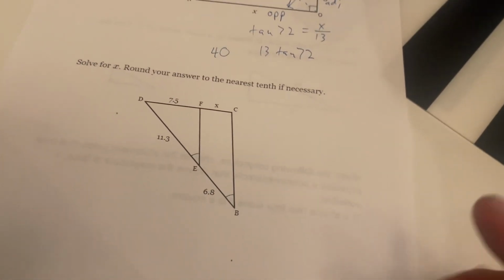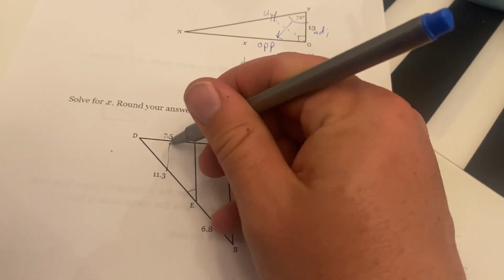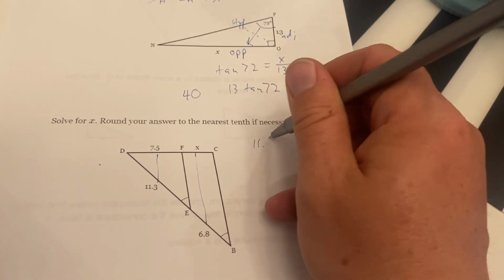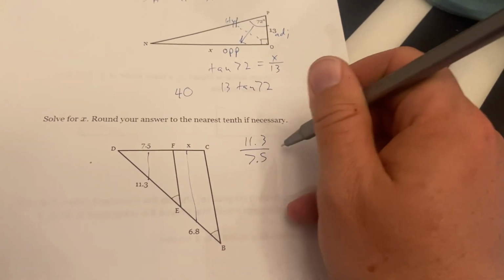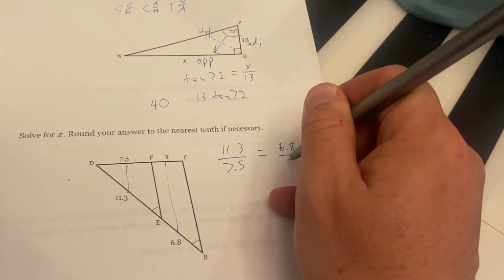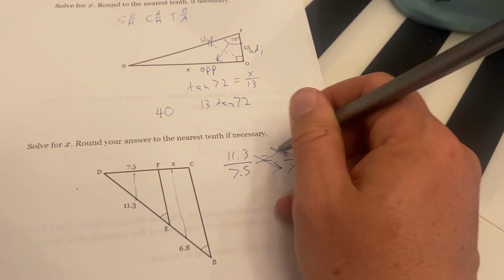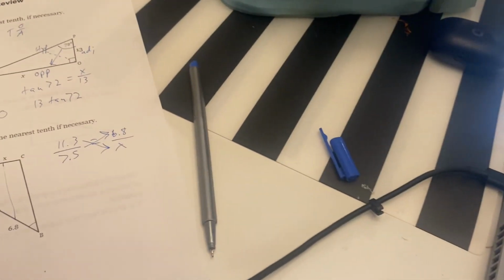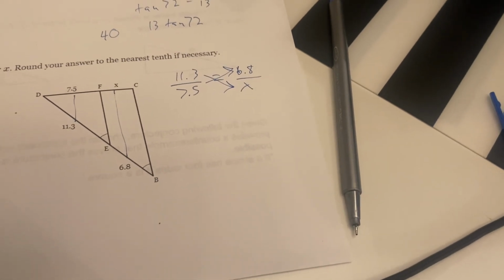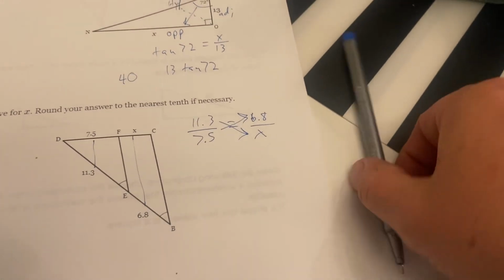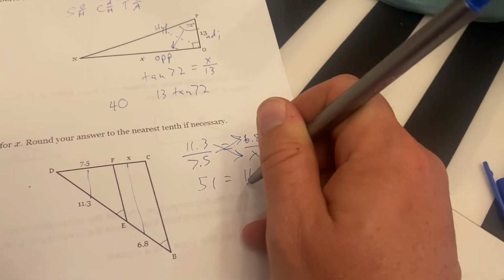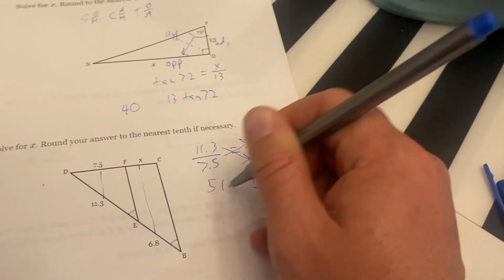Okay. Solve for x. This one you should be able to just draw a line straight across like this. So 11.3 over 7.5 is equal to 6.8 over x. I cross multiply, so I'm going to calculate this one. 7.5 times 6.8 is going to give me 51. So 51 is equal to 11.3x. Then I'm going to divide by 11.3.